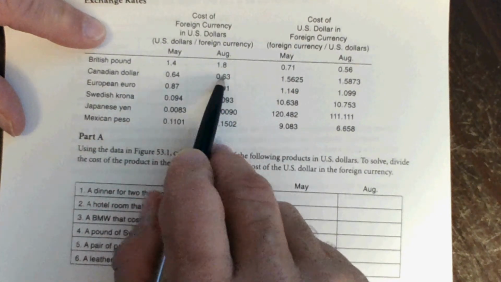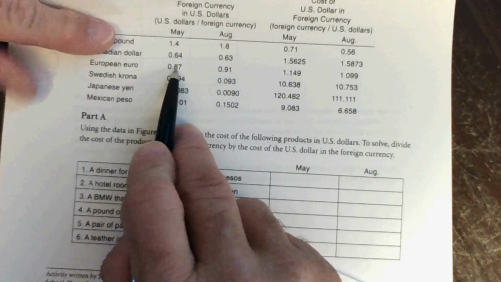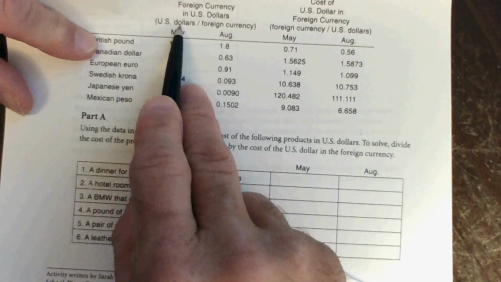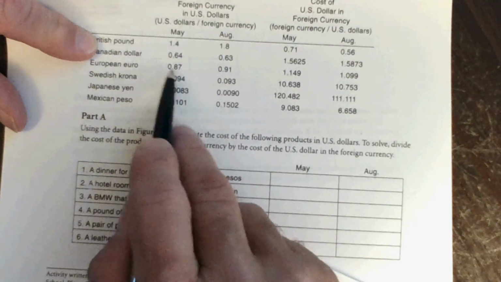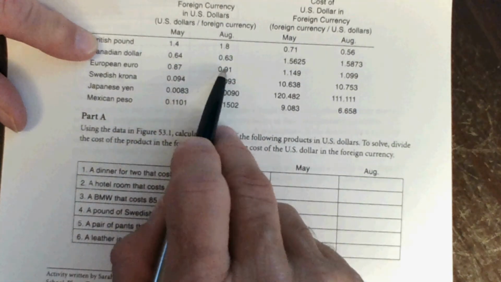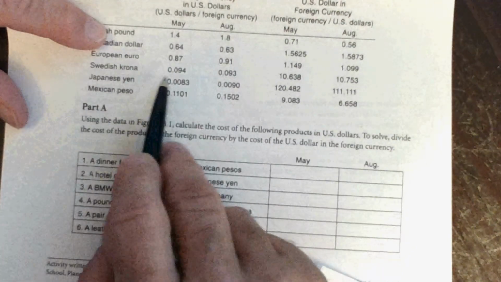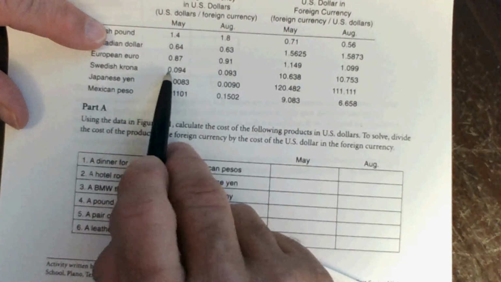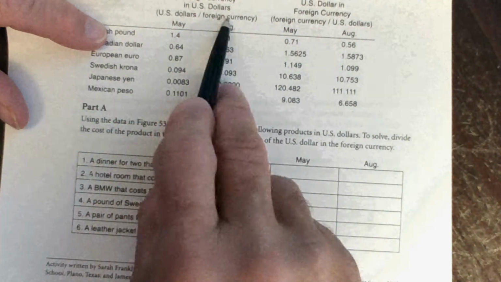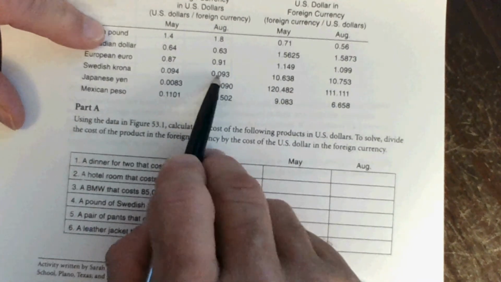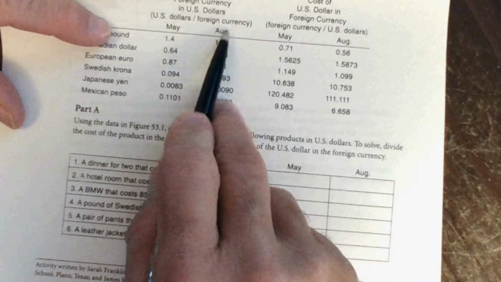Here it takes only 63 cents to buy a Canadian dollar. At this time it only took 87 cents to buy 1 euro. Then in August, it took 91 cents to buy 1 euro. It took less than a dime to buy 1 Swedish krona. Then in August, it took even less American currency to buy 1 krona.